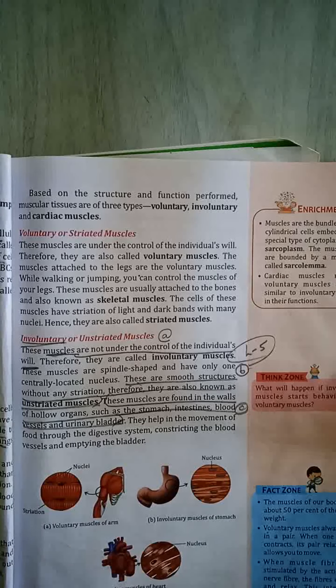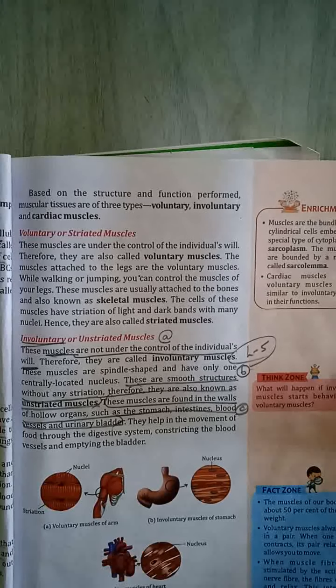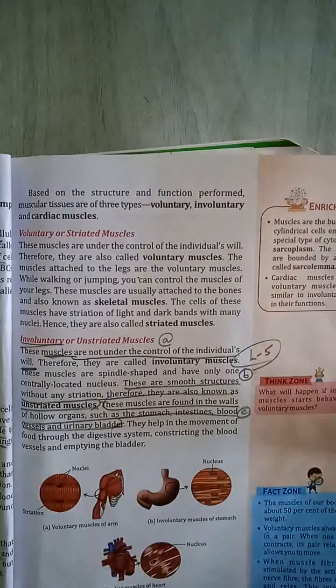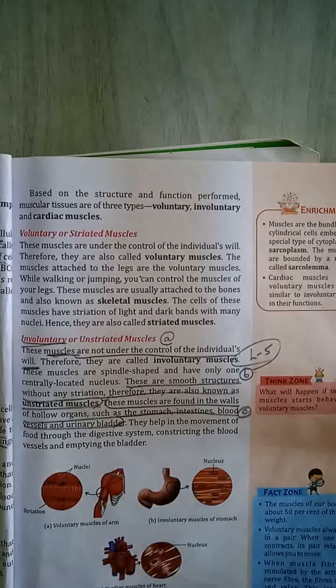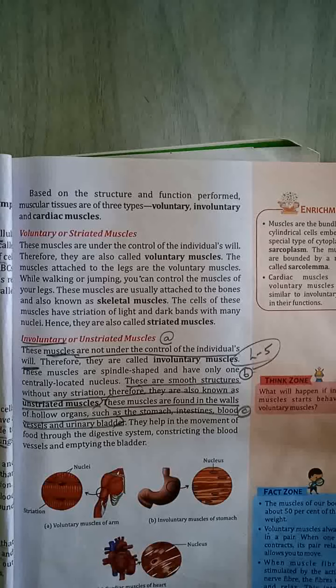So you can move your hands, your legs, your neck. All the muscles present in these parts, which you can move according to your will, according to your control, are known as voluntary muscles. These muscles are usually attached to the bones, and so they are also known as skeletal muscles.